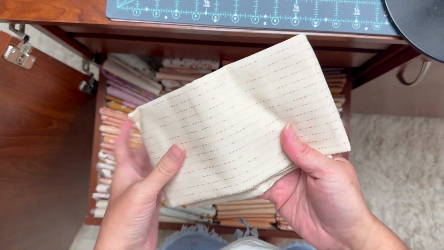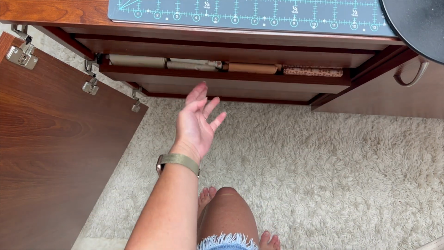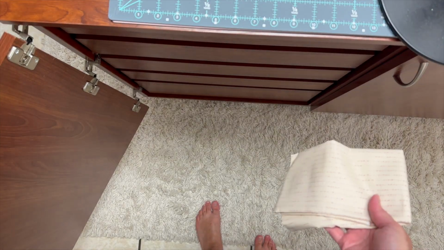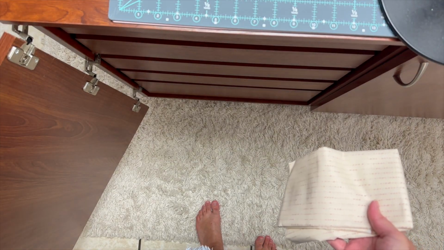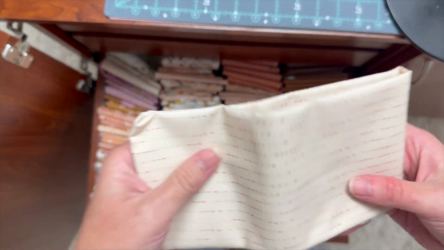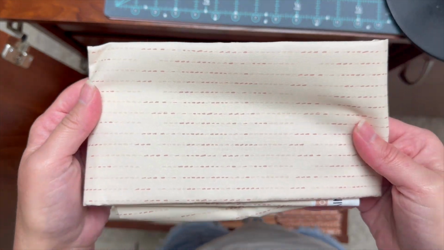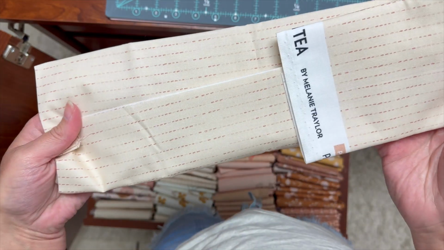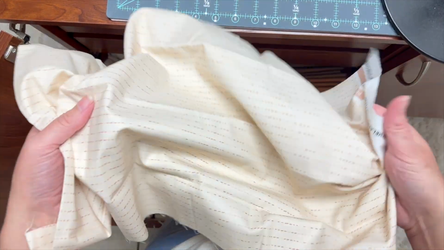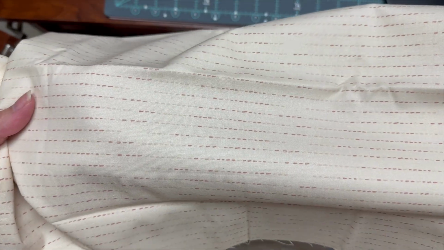All right, this is one of my fabrics. Actually, this entire set of drawers is where I keep my own fabrics that I've designed, and I have another set of drawers where I keep the rest of my stash. All of the fabrics I'm going to show you right now are my fabrics. This one I think is from Cinnamon Tea, and it's a blender, and I would consider this a whisper low volume because there's just not much going on.